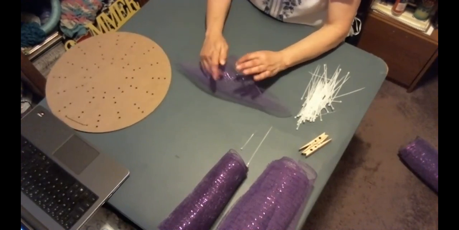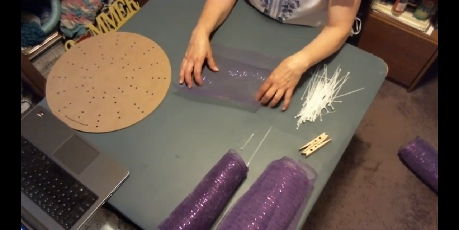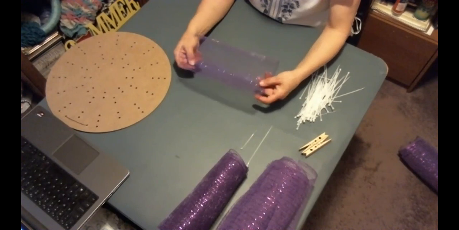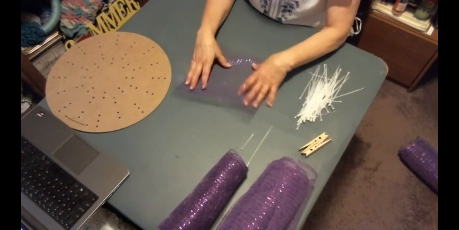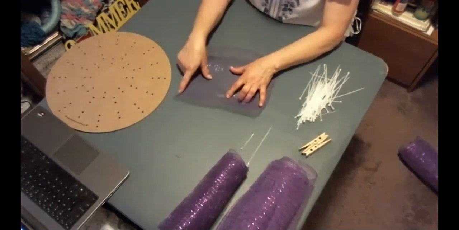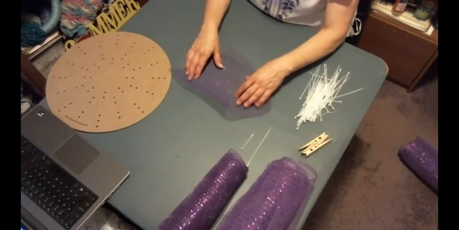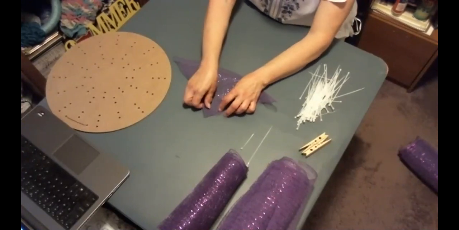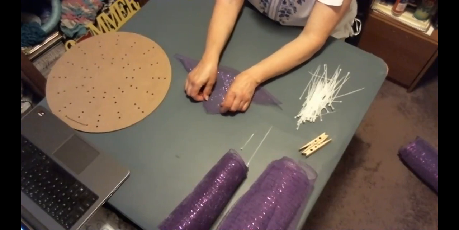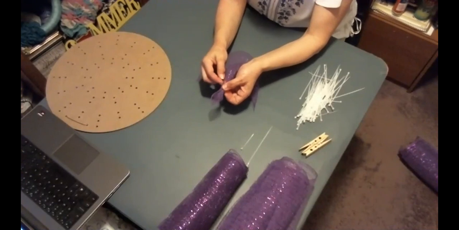Again, it doesn't really matter, but I would lay the side that curls up. Do you know what I mean? See how it's curling? Have that side up. These are my uncut sides, and these are my cut sides. I'm just going to fold it over, and you're going to gather it at the end. What is that, like an inch?